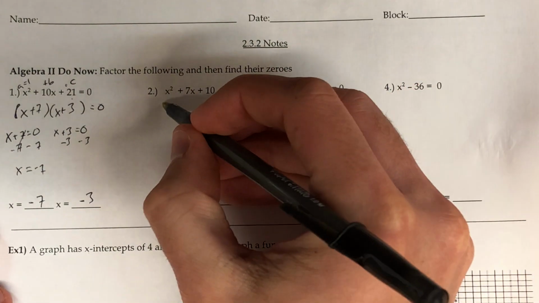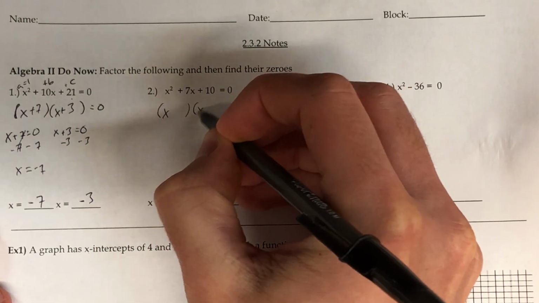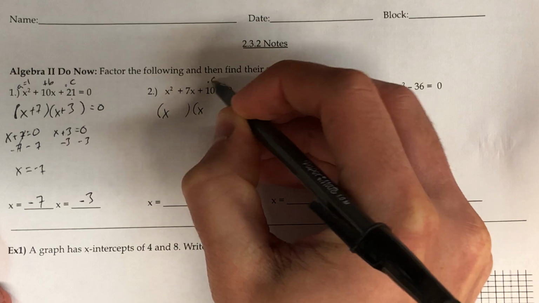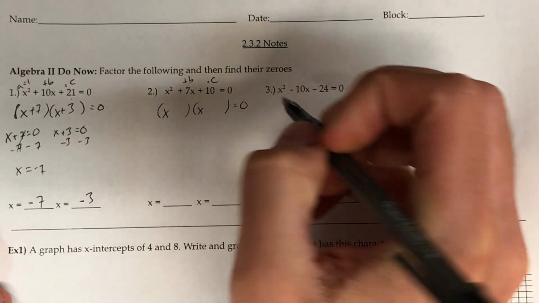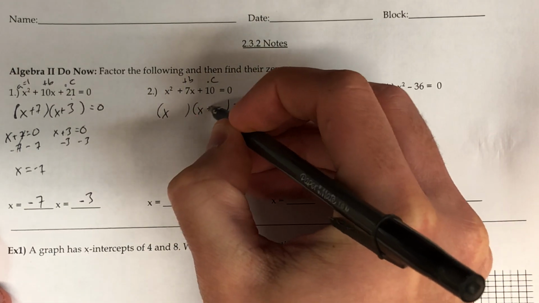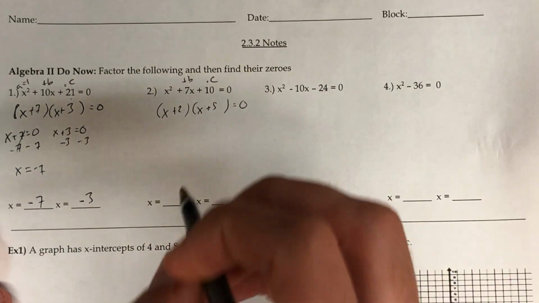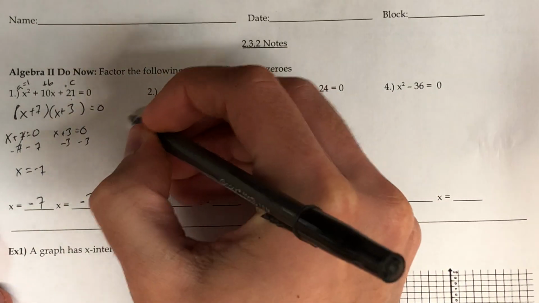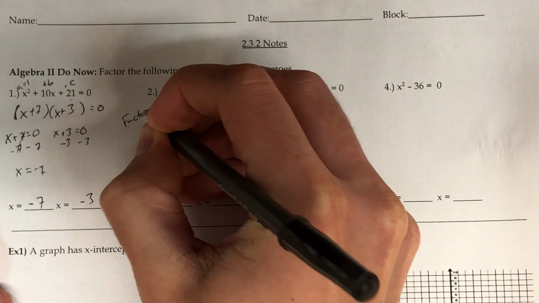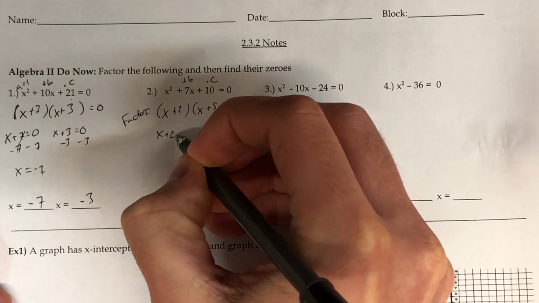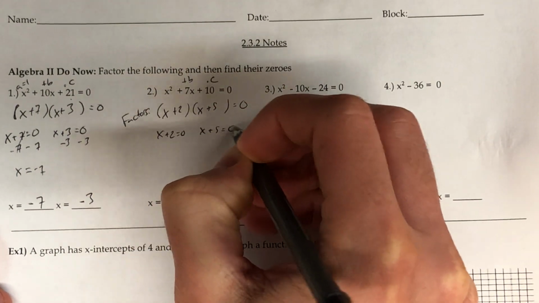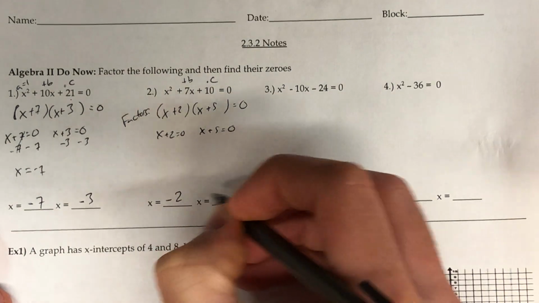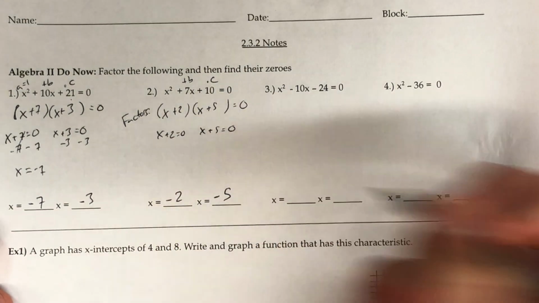For the second one, again, multiply to c, add to b. So the numbers that multiply to 10 and add to 7 are 5 and 2. So x plus 2, x plus 5, these would be our factors. Set each factor equal to 0 to solve for x, which you should end up with -2 and -5.